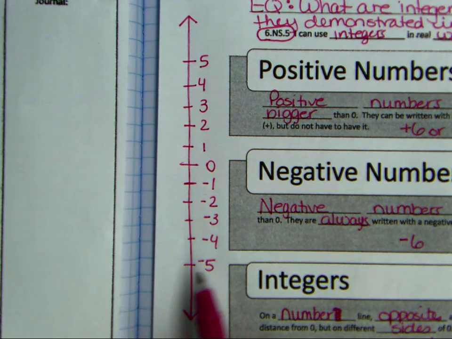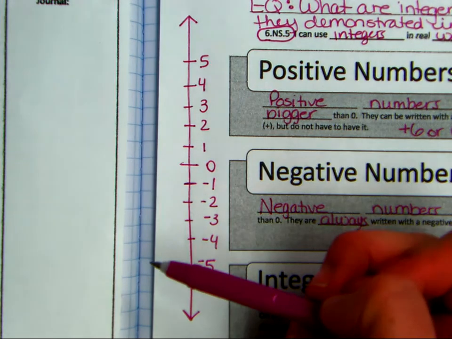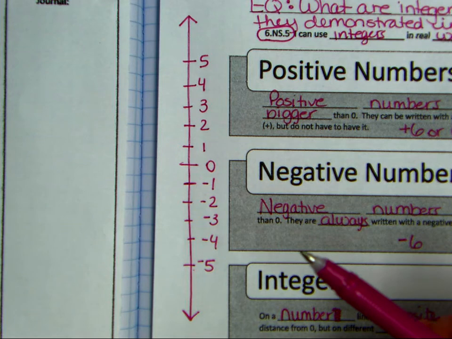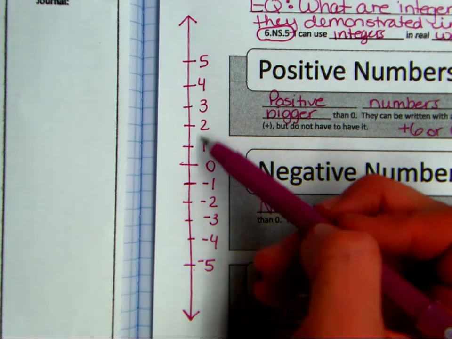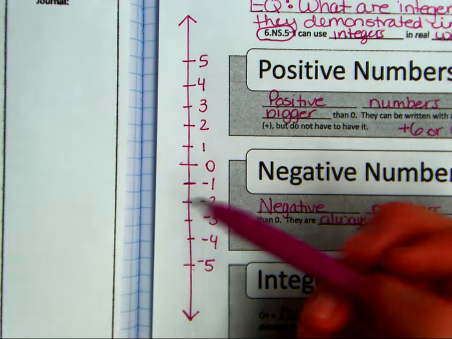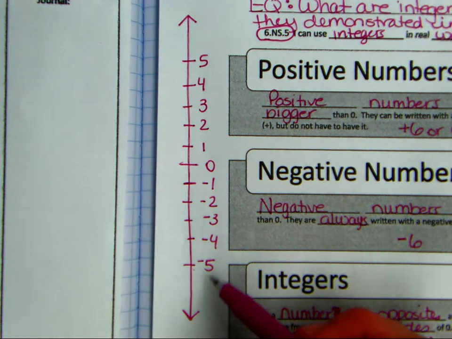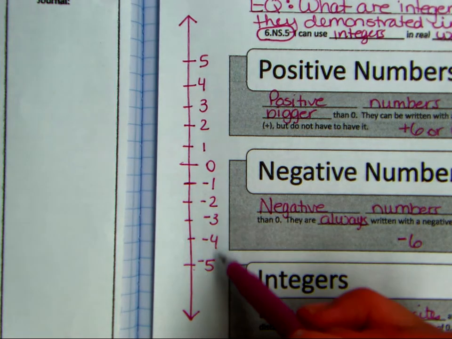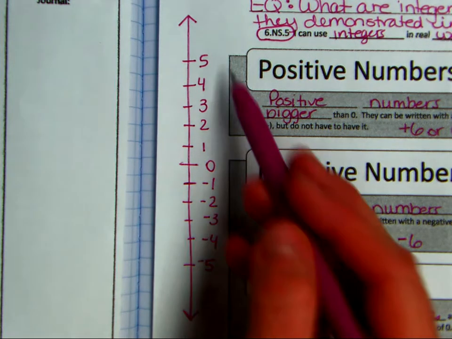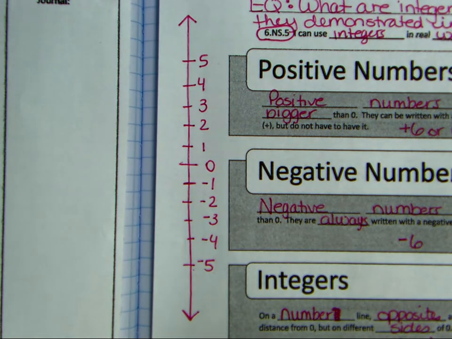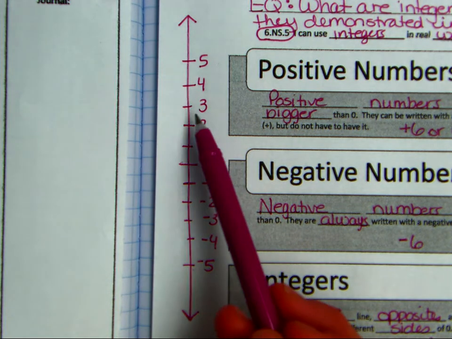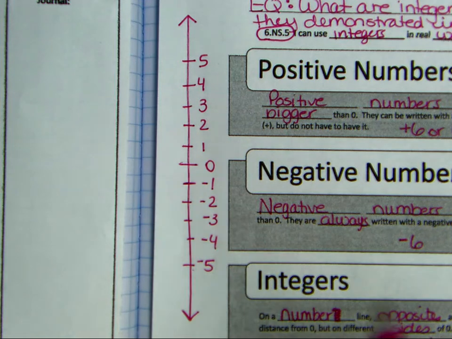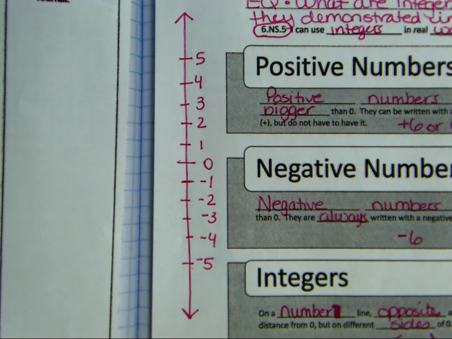Now you'll notice that I have a 5 here and I have a 5 here. They're both the same amount of places or steps from 0. So if I were to go 1, 2, 3, 4, 5, that's 5 spaces from here to here. If I were to go to negative 5, I would have 1, 2, 3, 4, 5, 5 spaces from here to here. They're the same distance. Therefore, negative 5 and 5 would be considered opposites on the number line. Think about other numbers that would be opposite on the number line. 3 and negative 3. 1 and negative 1. Those are all opposites because they're the same distance from 0 on the number line.